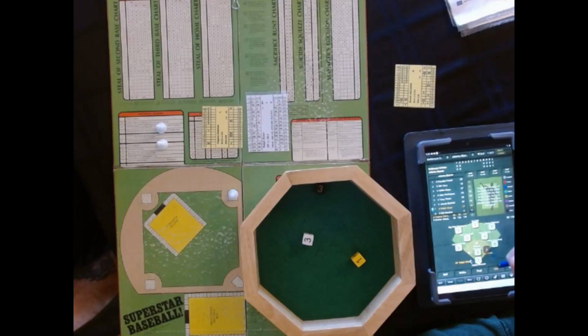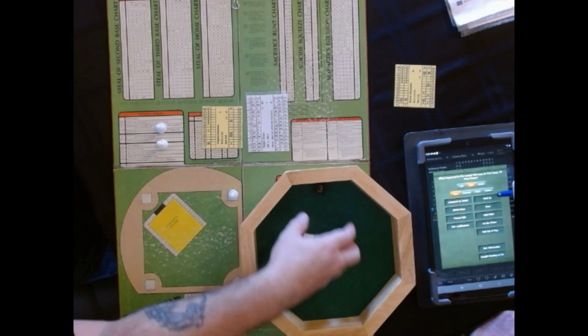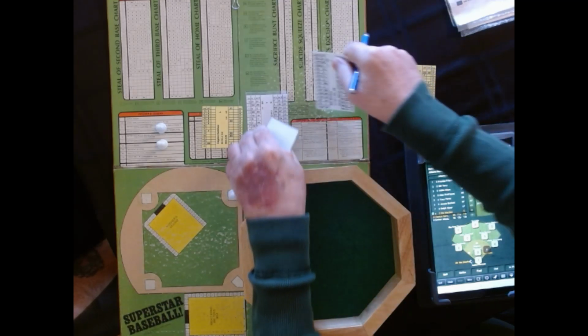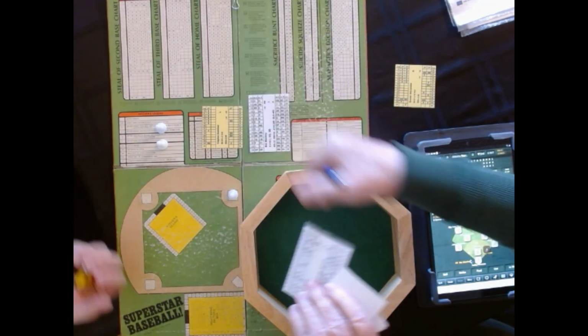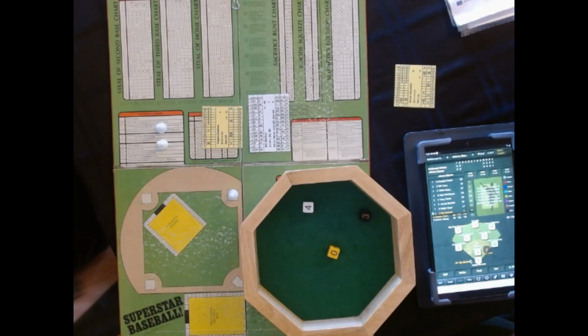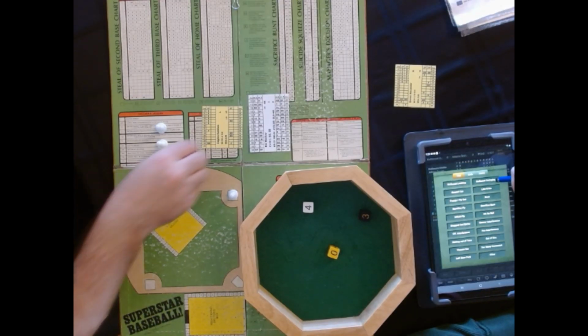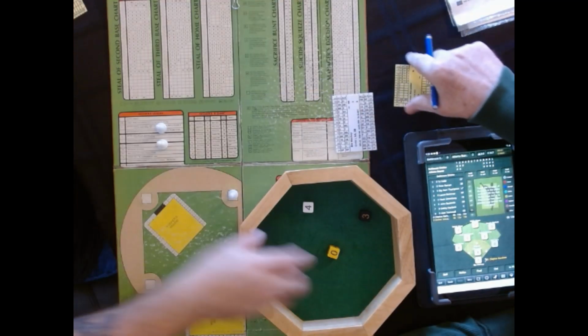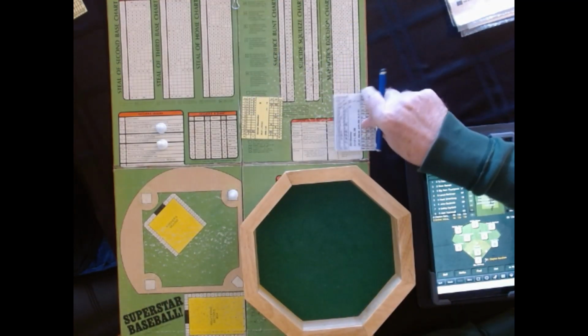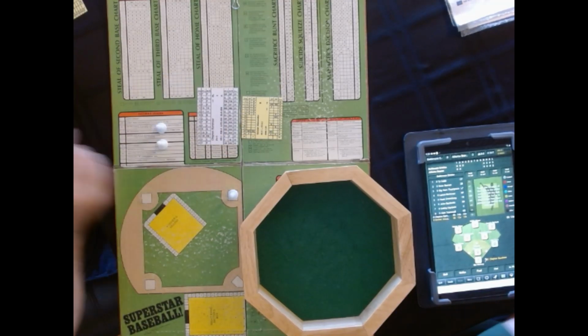Ralph Kiner with 1 out, 1 on. 34 struck him out. And Bismarck. 34 struck him out. Can't beat that, can you, folks? Okay. Grover back on the mound for the top of the third, and Kershaw's up.